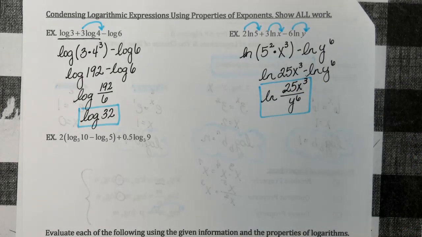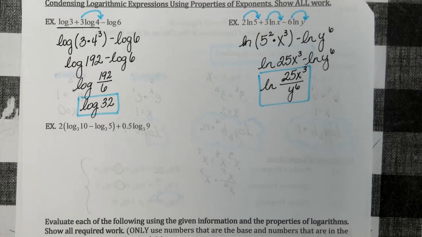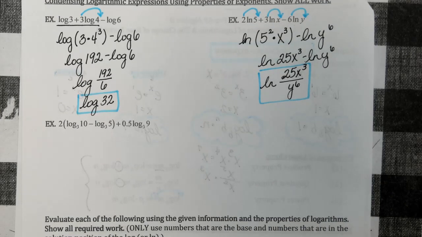I know a lot of you like to skip steps. I would not recommend skipping too many steps in these sections. It's an easy section, but it's easy to mess up. Okay, little mistakes will get you.